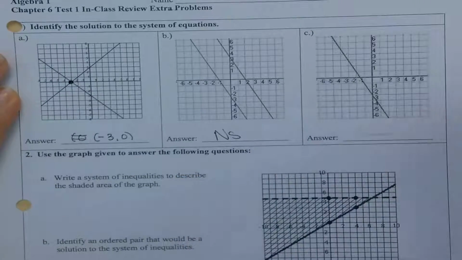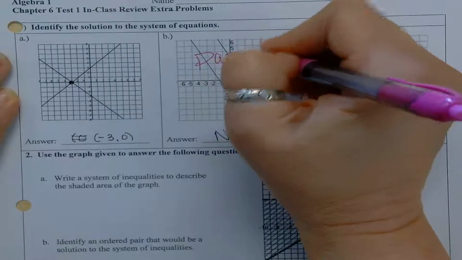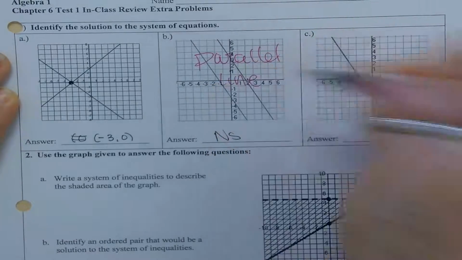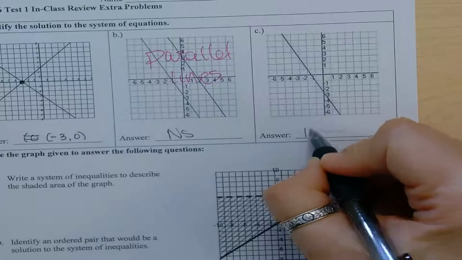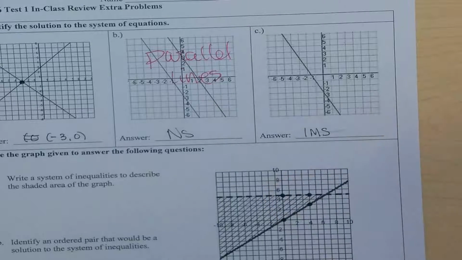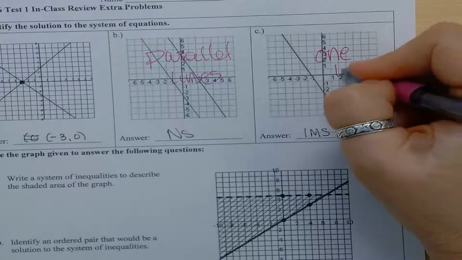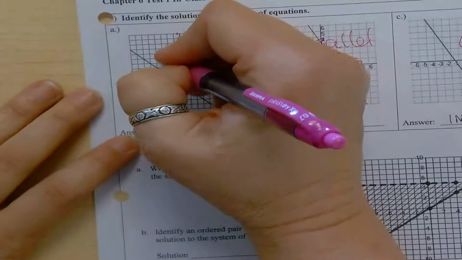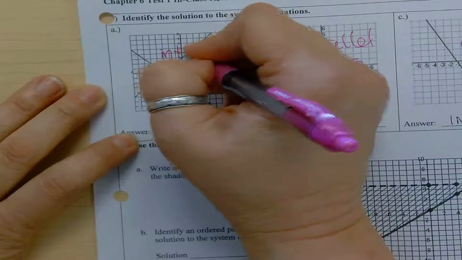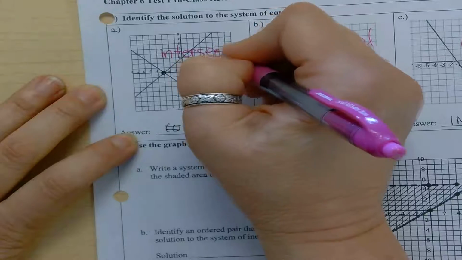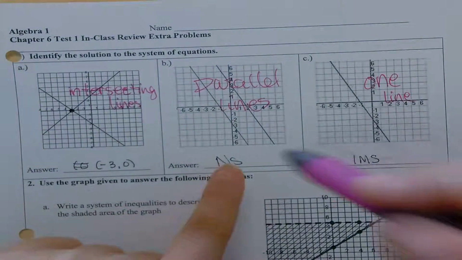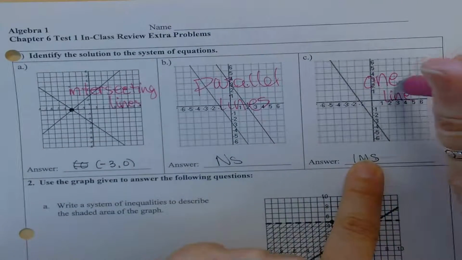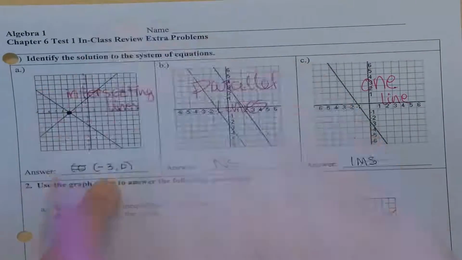This is no solution. Please notice these are parallel lines that have no solution. When it's one line, what it means is I graphed one line over the top of the other. That is infinitely many solutions. Please notice that looks like one line. And back to this, when you get a solution like this, what's happening is you have intersecting lines. They can intersect any place, but they definitely intersect. So make sure you see that part. No solution looks like parallel lines. Infinitely many solutions looks like one line. When you get a solution, it's because the lines were intersecting.